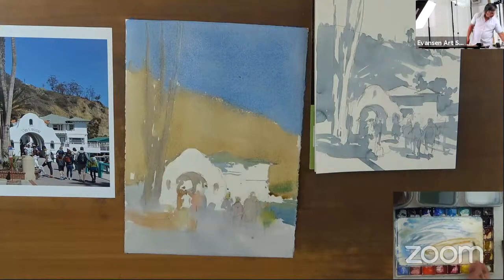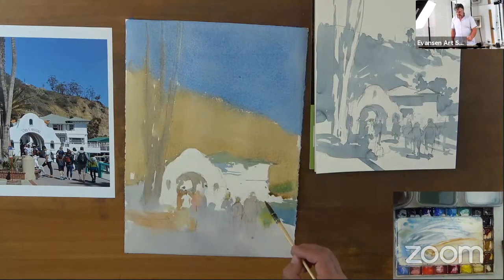So I'm worried about the big shapes first, and now I can come back in before it's dry and put in small little touches of other colors here.